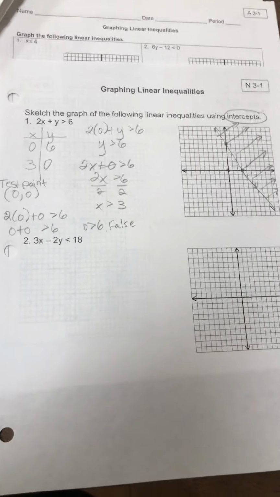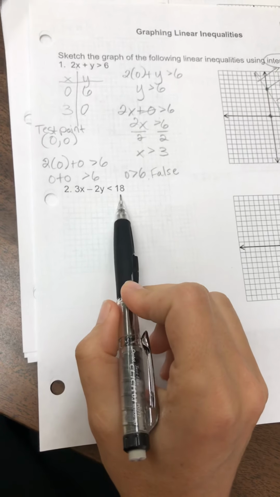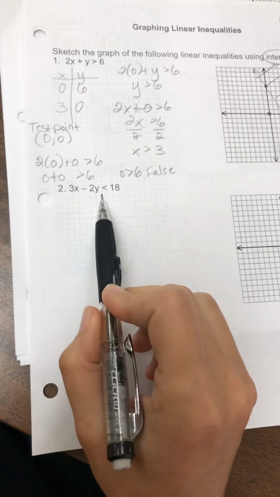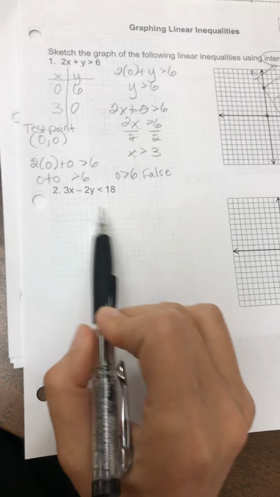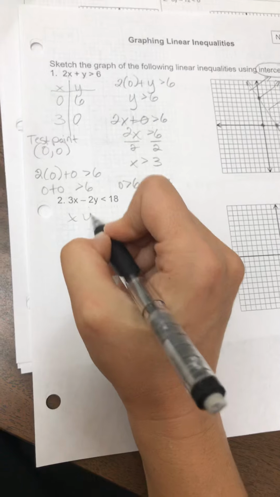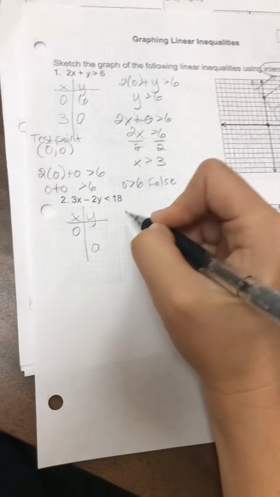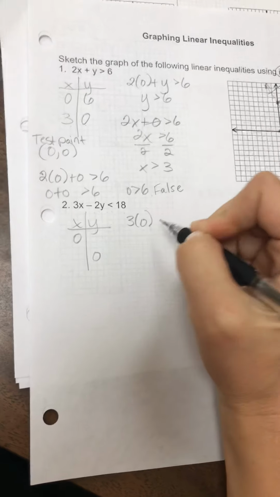All right, so let's look at number 2: 3x minus 2y is less than 18. You're going to do the same thing. This is an inequality, and you're going to solve it the same way. You're going to find your intercepts, so you set up your little chart. Now you're going to rewrite it and plug 0 in for x.